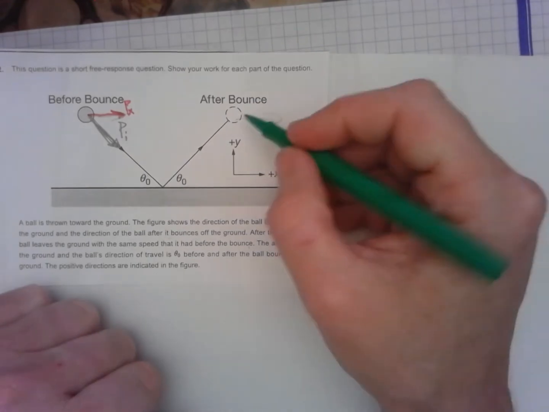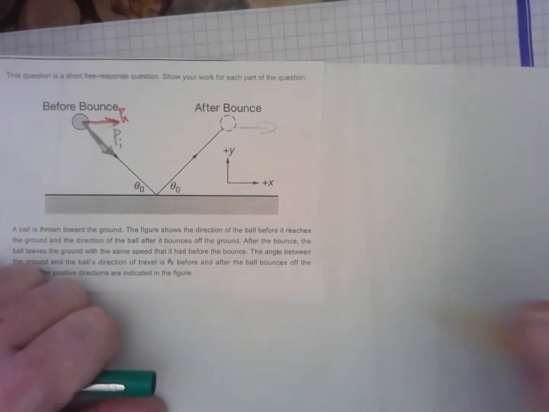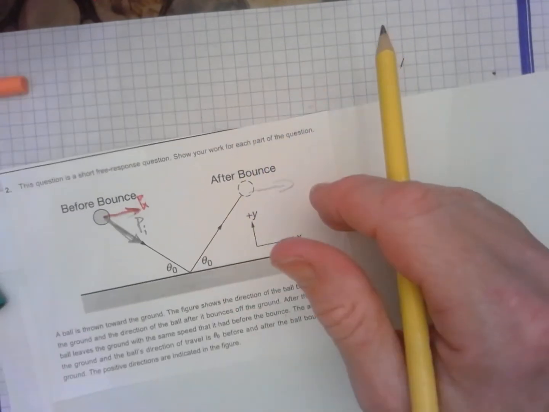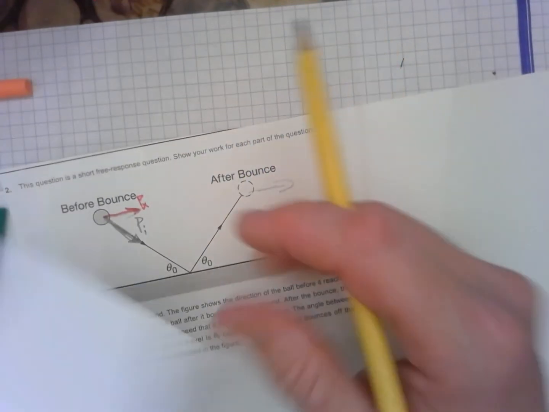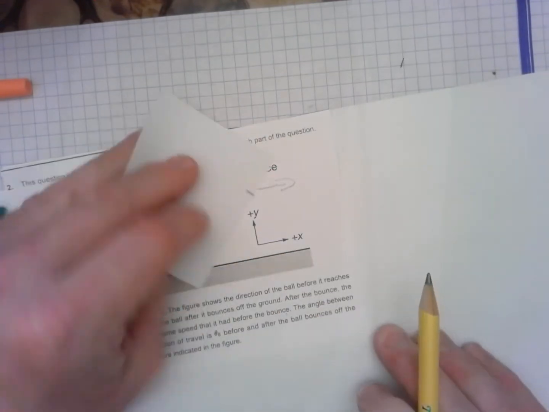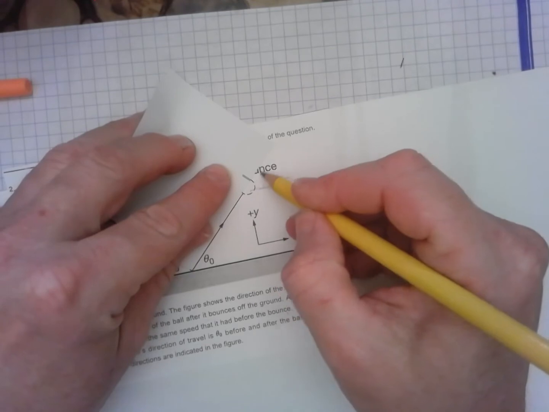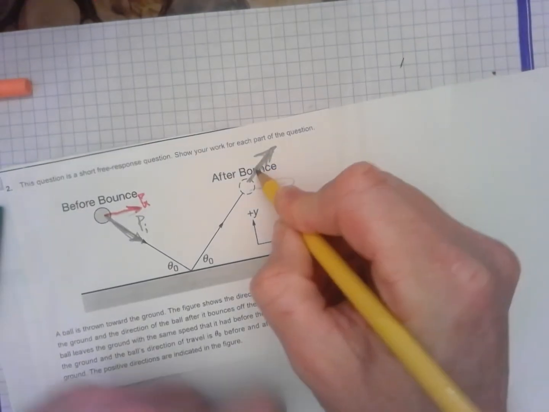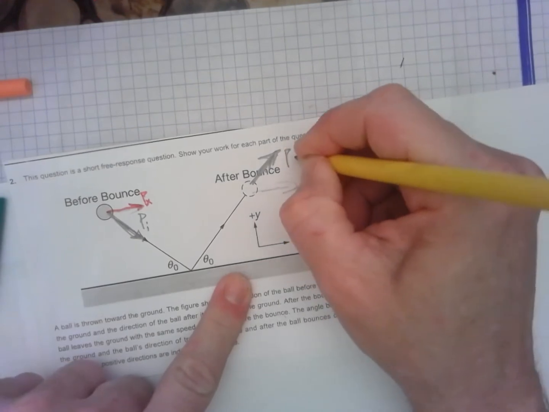Now, technically speaking, this momentum arrow, so it's this long, would be located off like this, along that line. So this would be the final momentum of the ball.